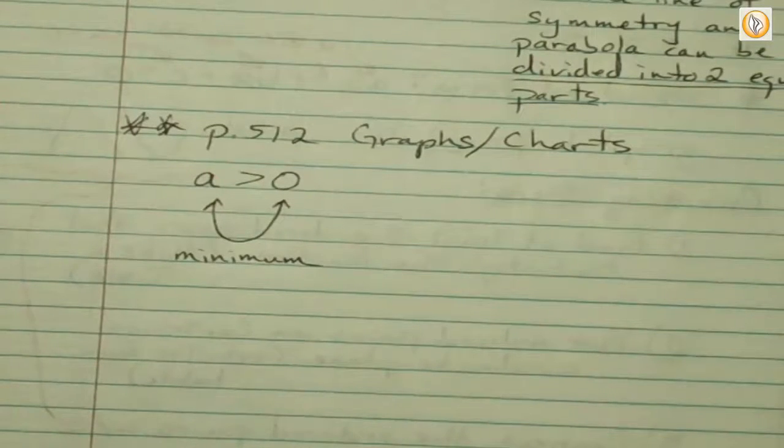Now, are you going to remember this a month from now? No way. But you do have to understand and recognize it, okay? The most important thing is how to graph these and how to understand them, okay? This, they want you to know.